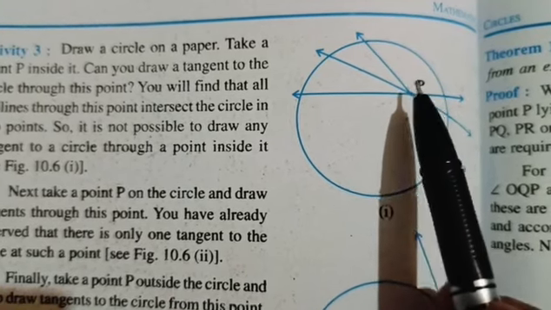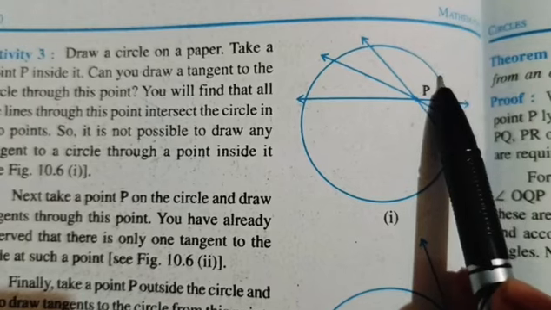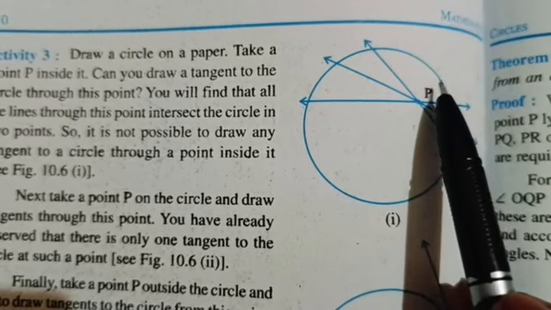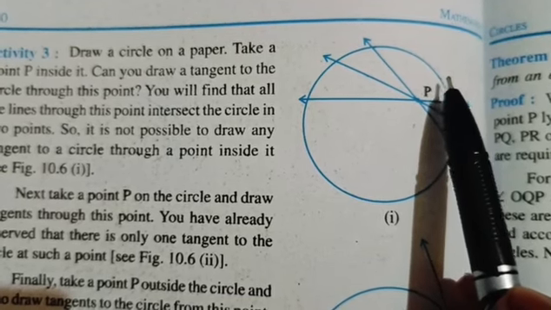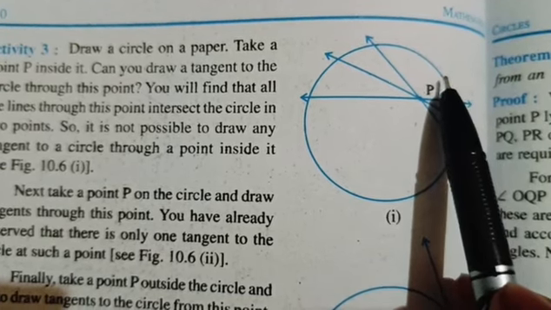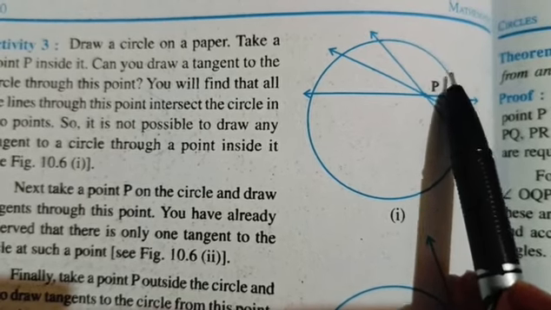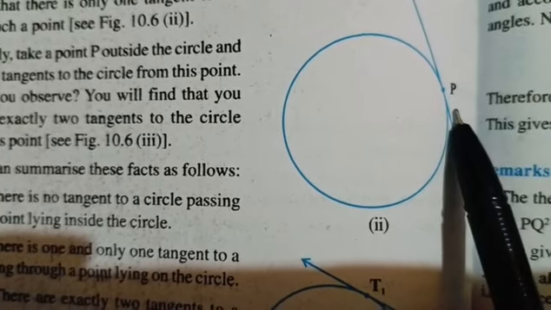If the point P is on the circle, here we can draw only one line. That line is known as the line of tangent. That means from this we can conclude that at a point of a circle we can draw only one tangent. This is the tangent at the point P.